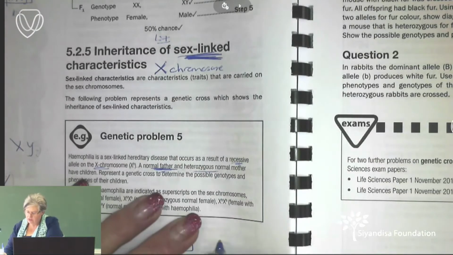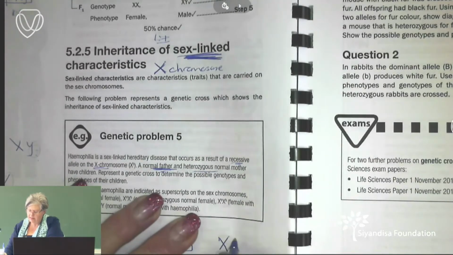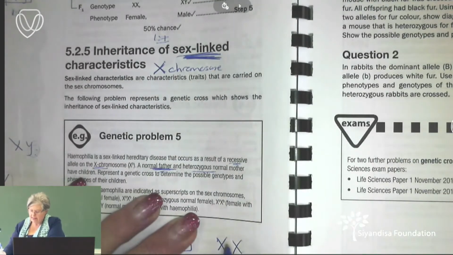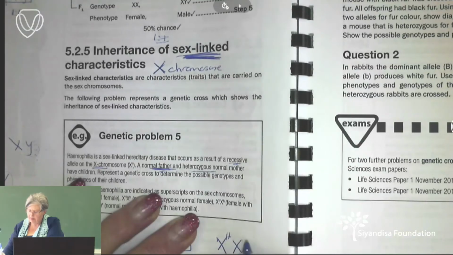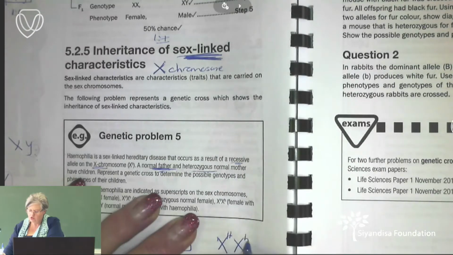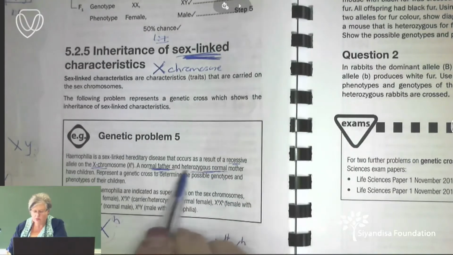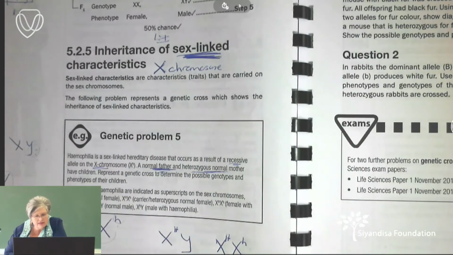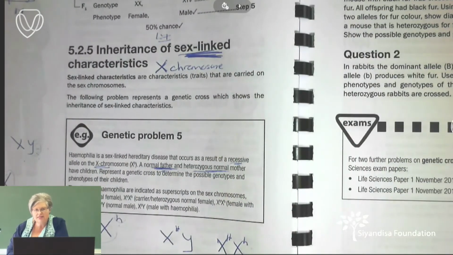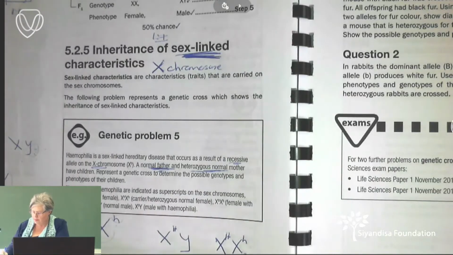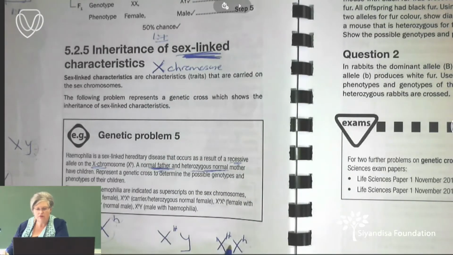What is a heterozygous mother? The mother has an X and an X, and it's heterozygous, so one must be big and one must be small. It says a heterozygous normal mother. Why does it say a normal mother? Because of dominance: this one is big and that one is small, but you will see that the female is normal. You don't see the recessive allele. That is the principle of dominance.